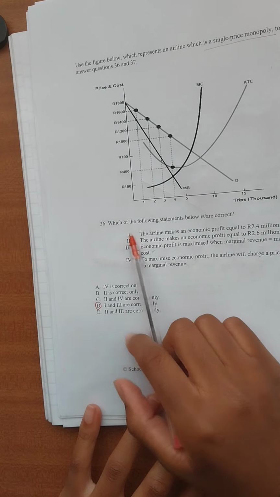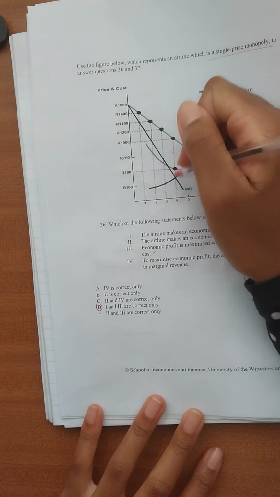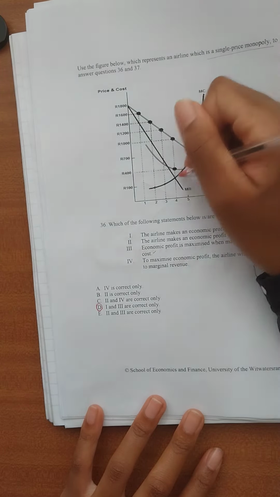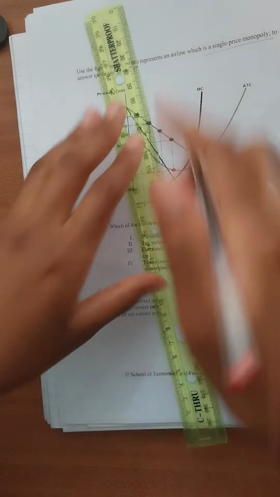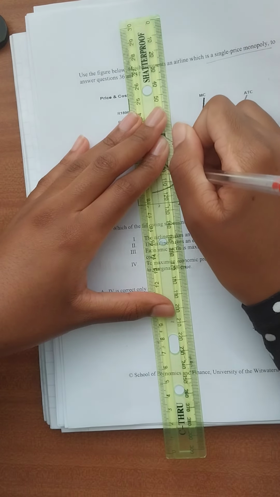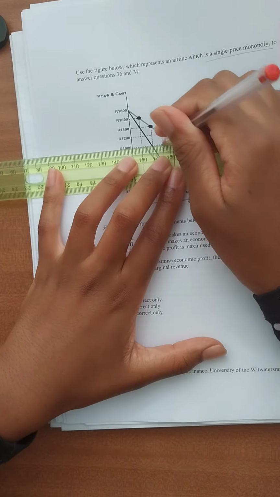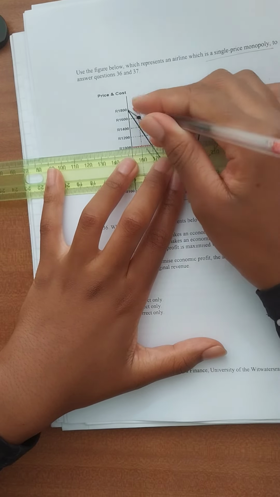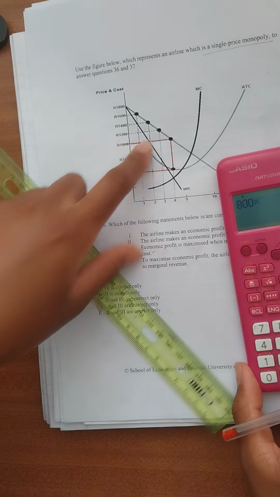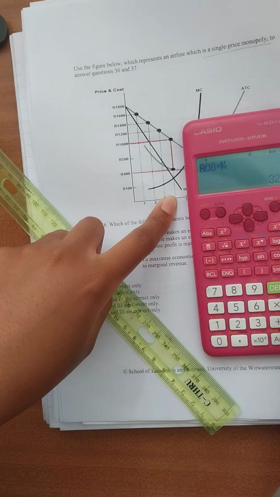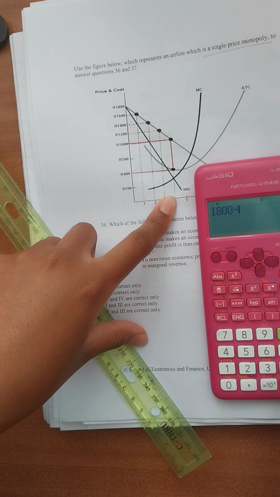Okay, so the first one says the airline makes an economic profit equal to 2.4 million. So remember that they will touch where the MC is equal to the MR. You touch the ATC and then you touch the demand curve to know what their price is. So, sorry, this is what you will do. You will touch the ATC, check that price. You'll touch the demand curve, check that price, right? Then this whole area is actually your consumer surplus. So it's 1,800 minus 1,000, 800 times the quantity 4 divided by 2.